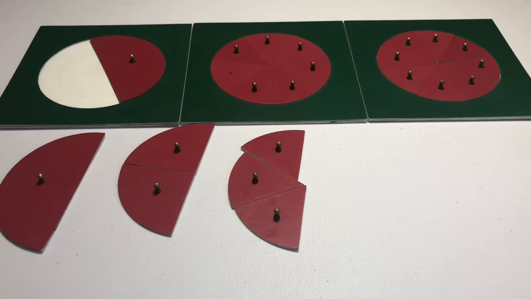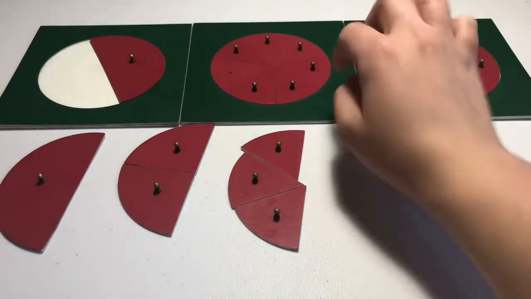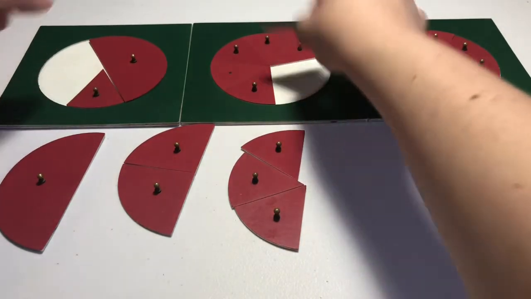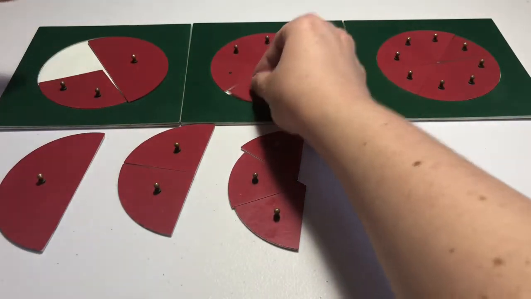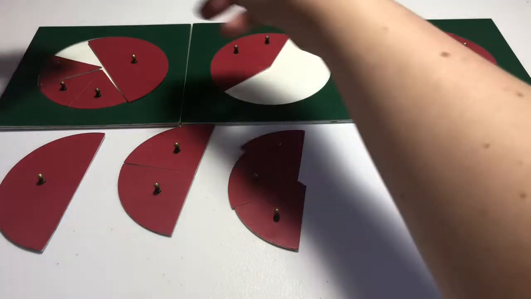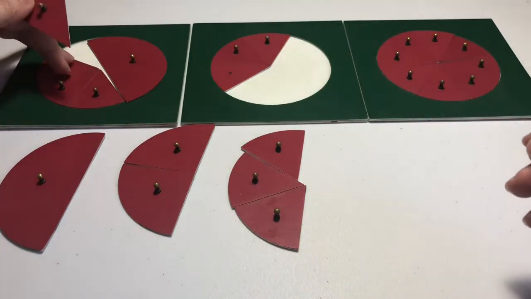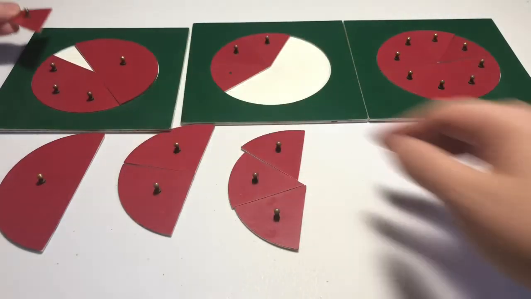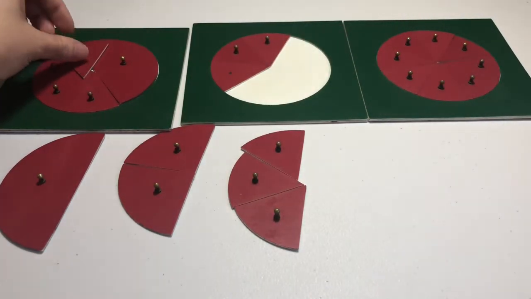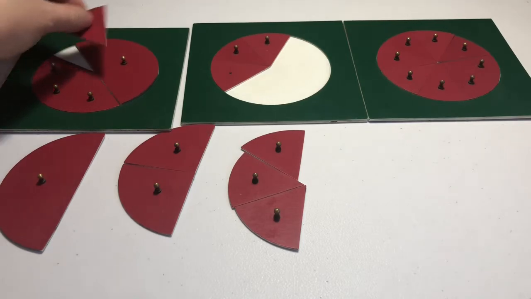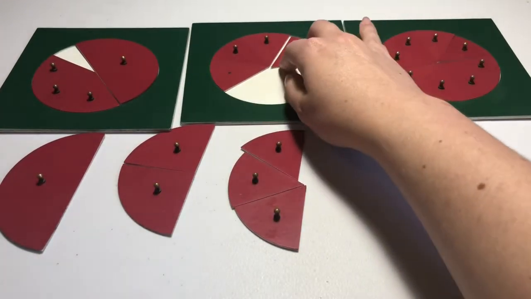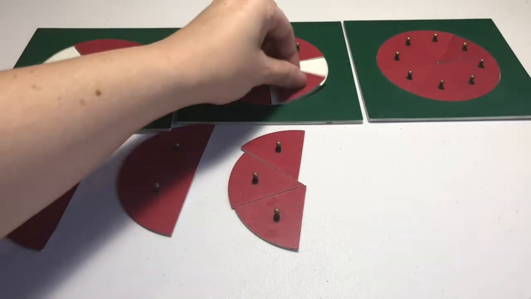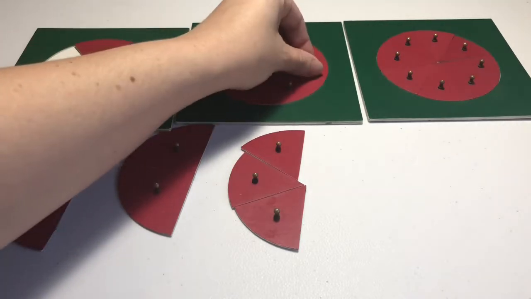All right, so now we have our sevenths and our eighths. We'll start with our sevenths. Two sevenths, 3 sevenths, oh, nope. It does not want to get in there. So my sevenths cannot be equivalent to 1/2. Let's see about our eighths.